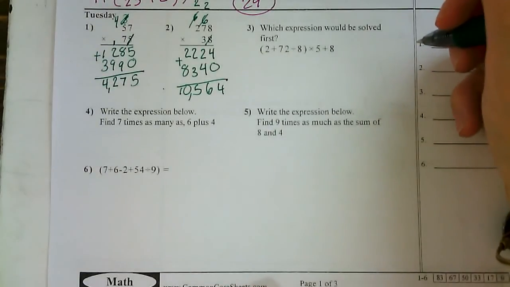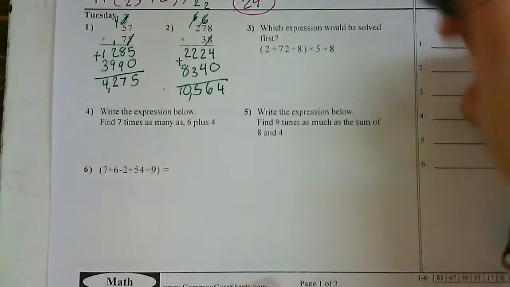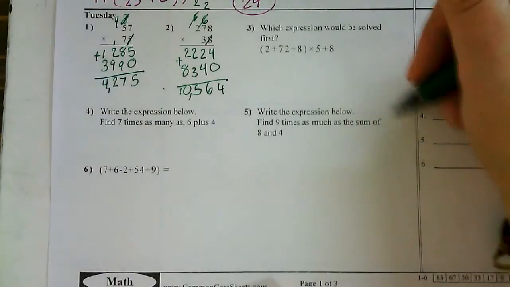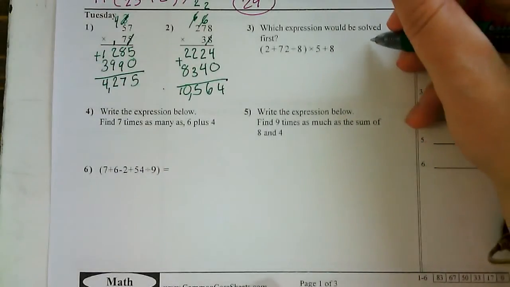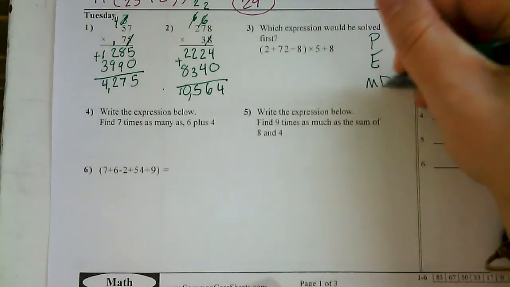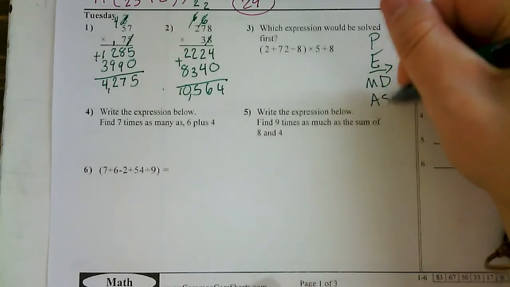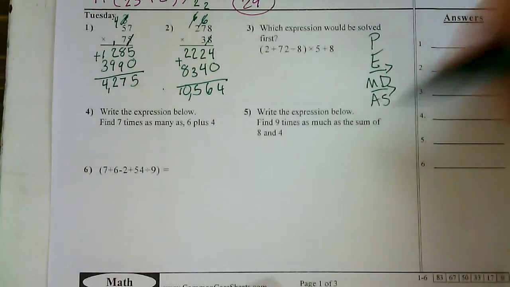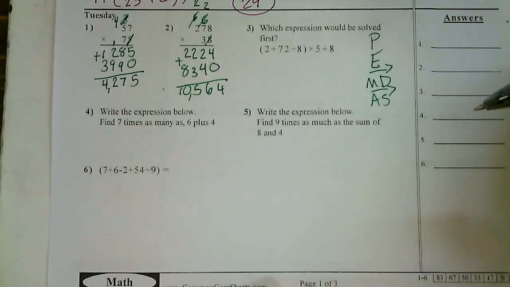All right, moving right along to number 3, which expression would be solved first? It's an order of operations expression, so I need to write my order of operations. When we begin together, parentheses first. Now please be clever. Exponents come right next in line. You can multiply and divide at the same time. Now subtraction and addition, let's work it out with the computation. There's my order of operations.